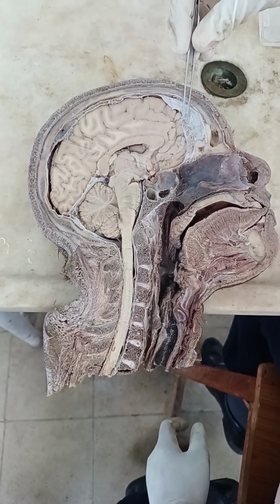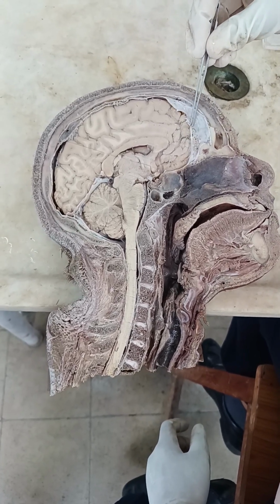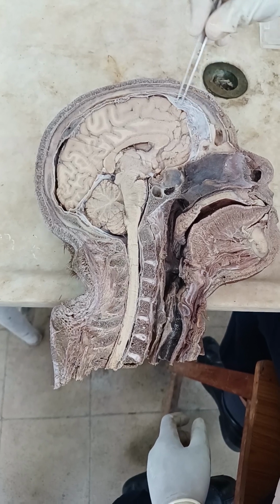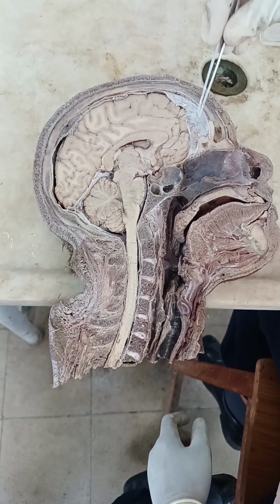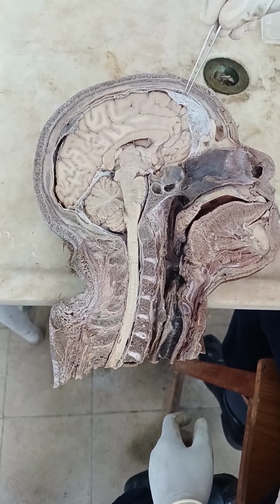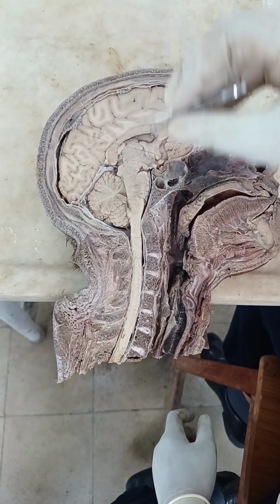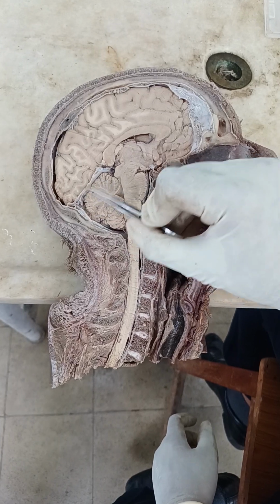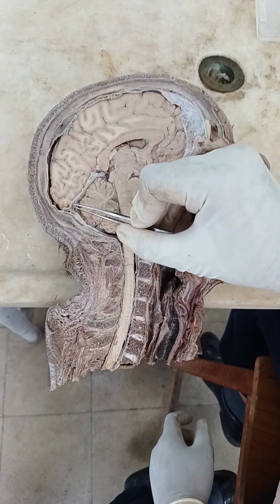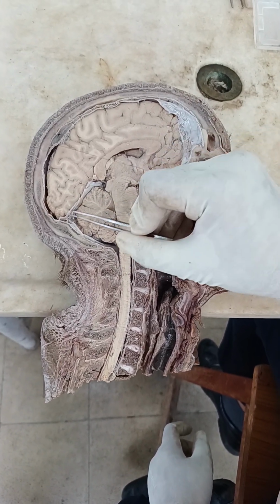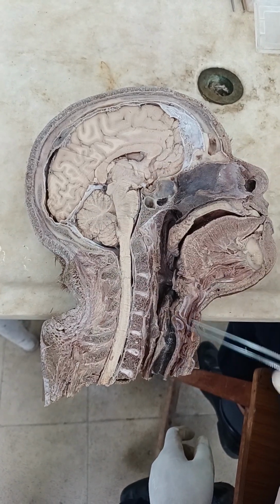This is the portion of the falx cerebri, and inside the falx cerebri there are two sinuses. Above there is the superior sagittal sinus and the inferior sagittal sinus. This, between the cerebrum and cerebellum, is the tentorium cerebelli.